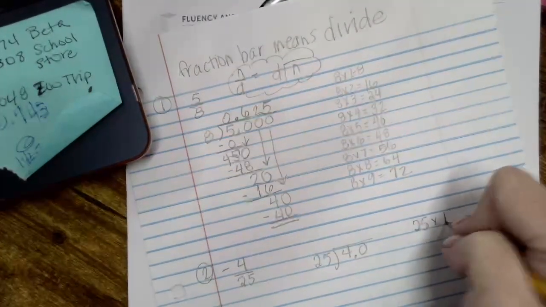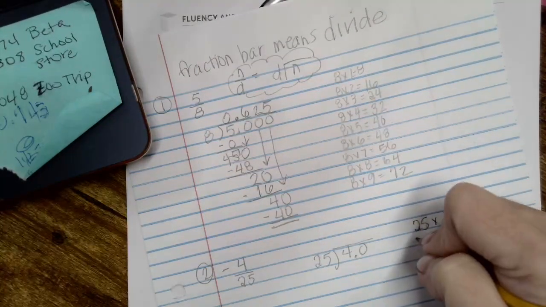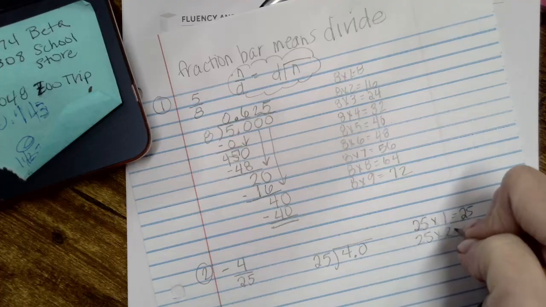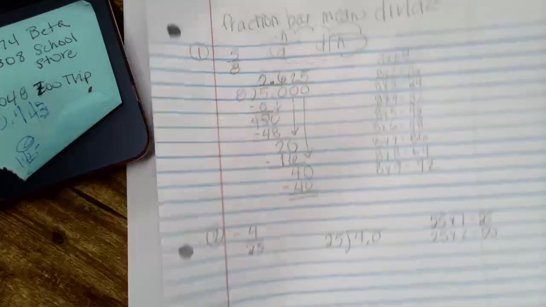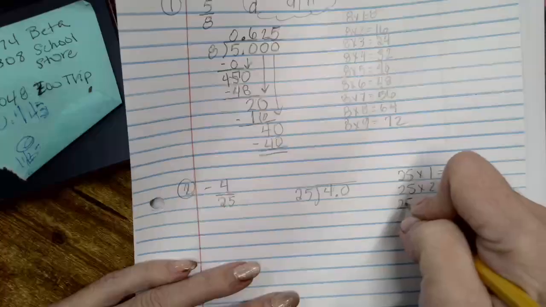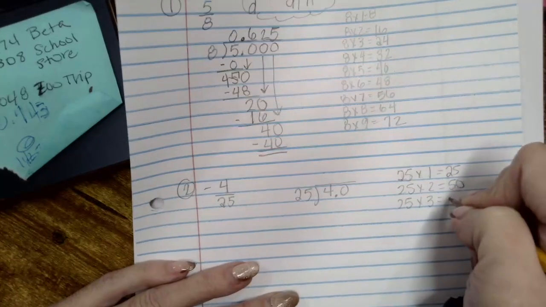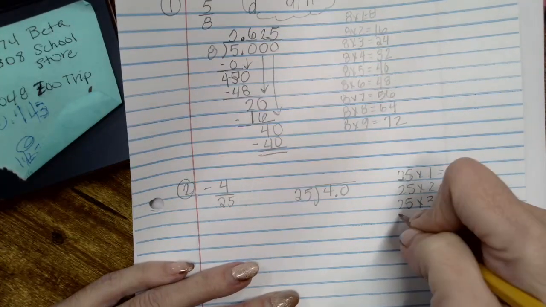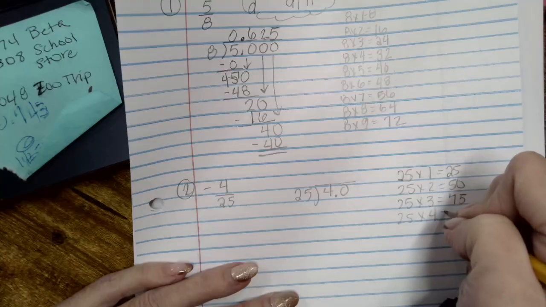25 times 1 is 25. 25 times 2 is 50. 25 times 3 is 75. 25 times 4 is 100.